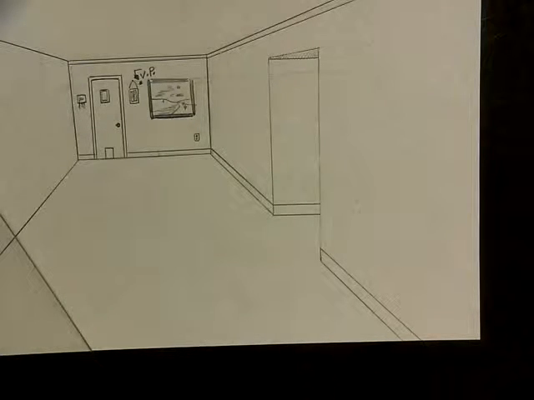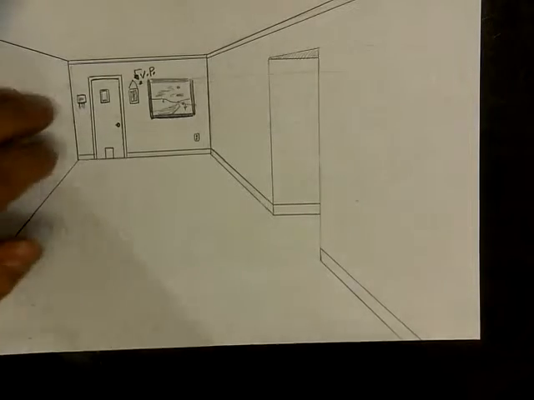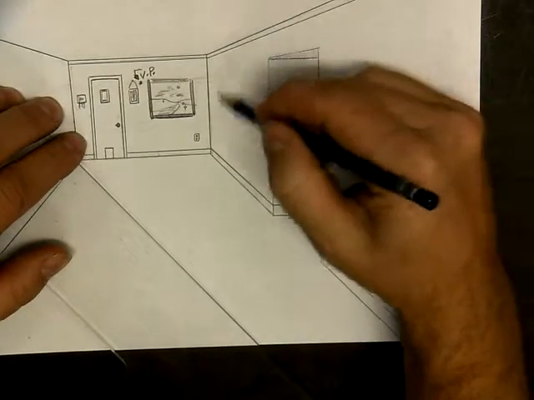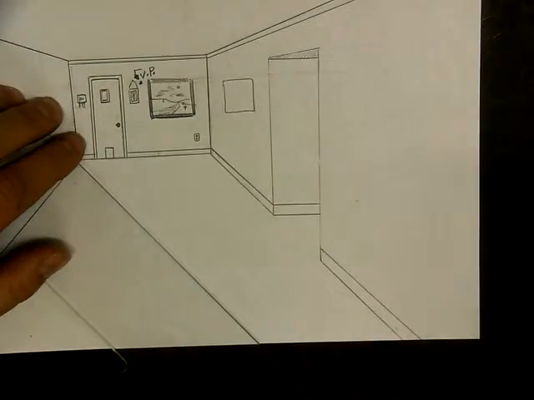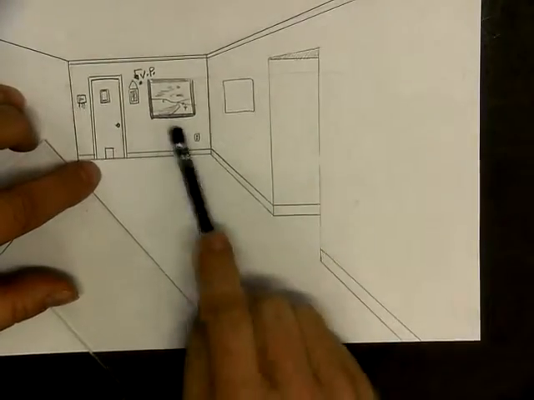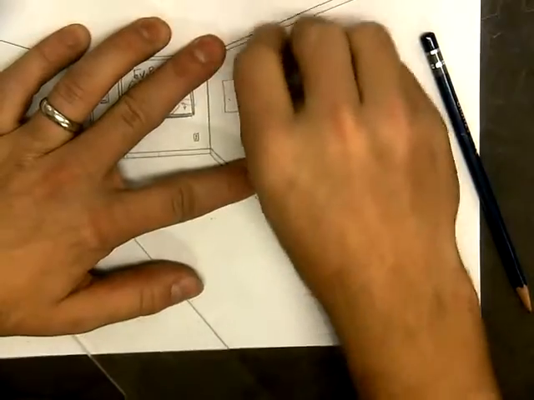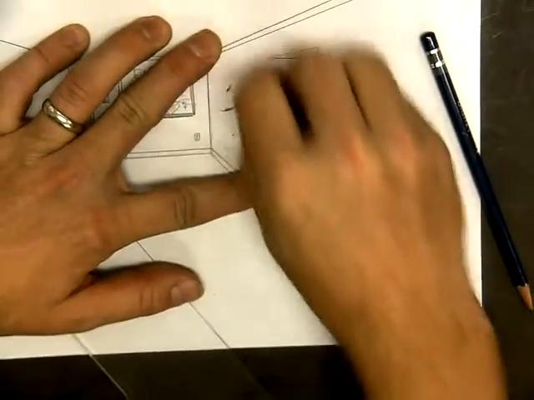Let us put a window on this wall. And I'm going to do it a little different this time. I'm going to start with the orthogonals. You can do it that way, just like the road, like the telephone poles. I'm going to put a window right here. What I don't want to do is just go like this and just make a... that does not work there. That could work on this wall. But of course, this wall needs orthogonals.